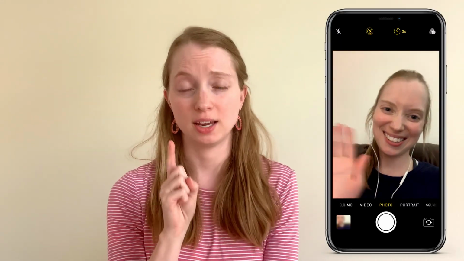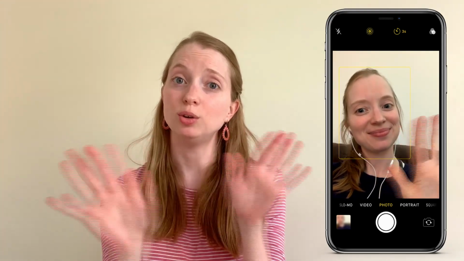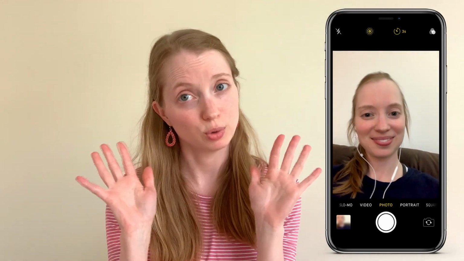Okay, so first thing that you're going to want to do is pull out your iPhone and take a photo. Make sure that the live button is turned on as well as the 3-second timer is turned on so that you can use both of your hands when you take your photo, okay?